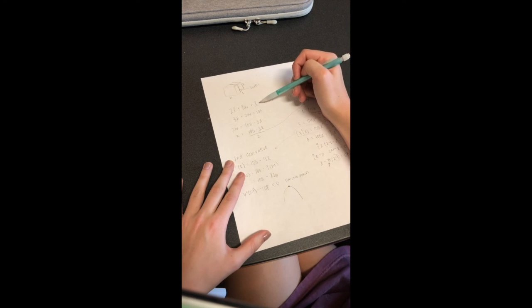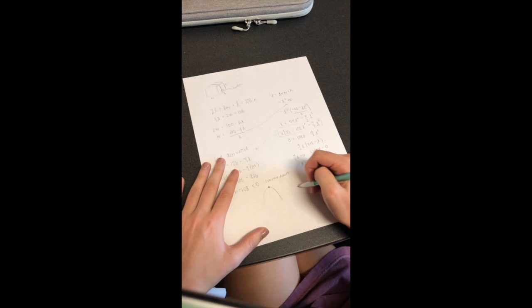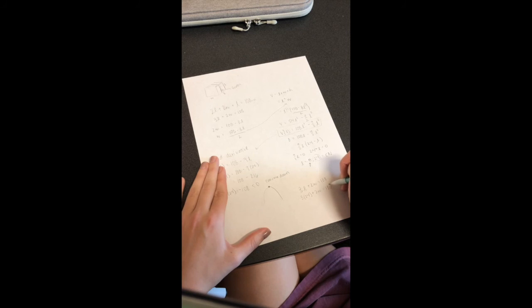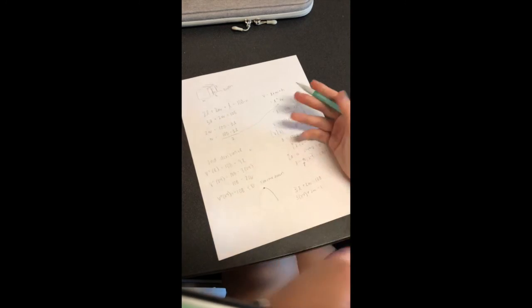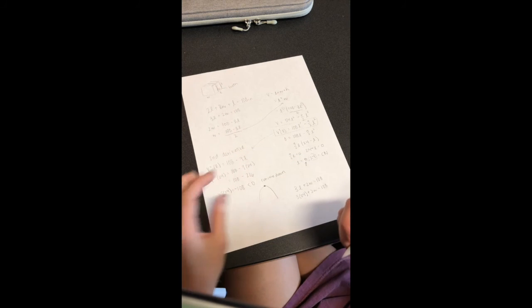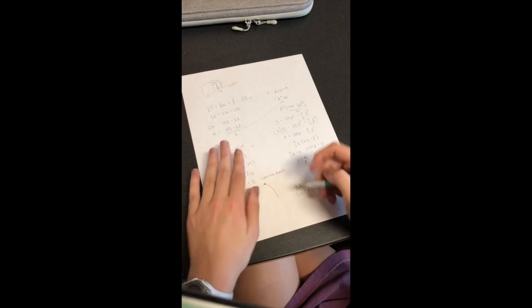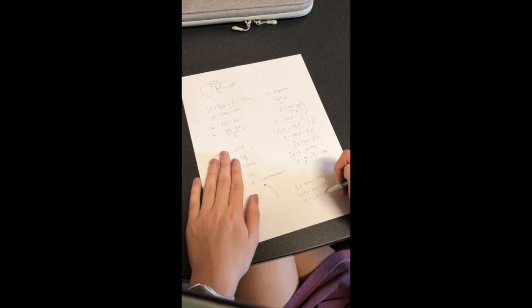If we plug it back into this equation up here, so that'd be 3L plus 2W equals 108. Plug in the 24 for L. Oh, not 180, 108. 3 times 24, 24 times 3 is 72. So 72 plus 2W equals 108. Subtract the 72 from both sides, so 2W is going to equal 36. Divide both sides by 2, and W is going to equal 18.